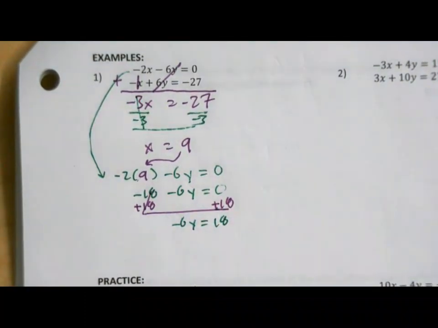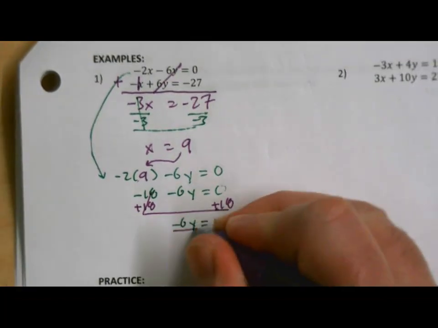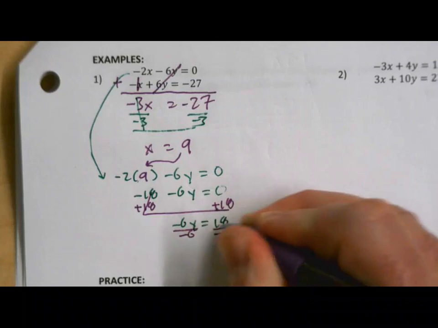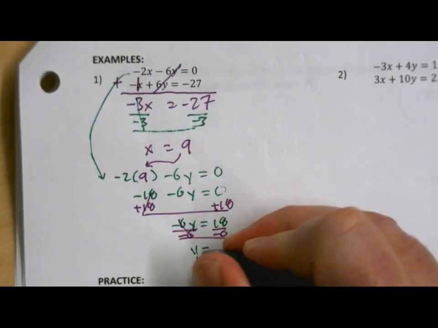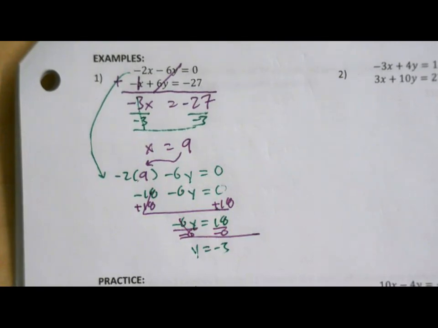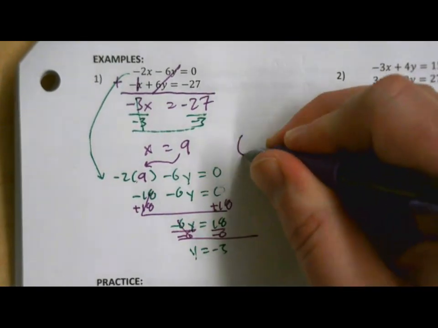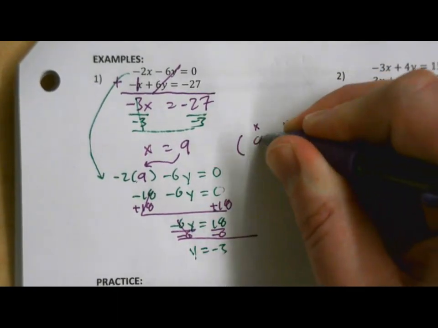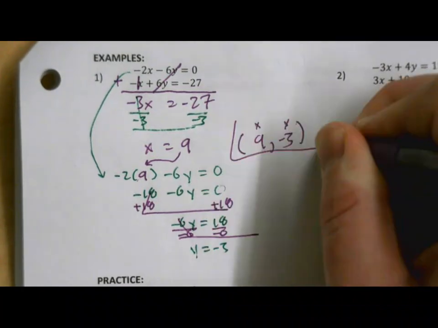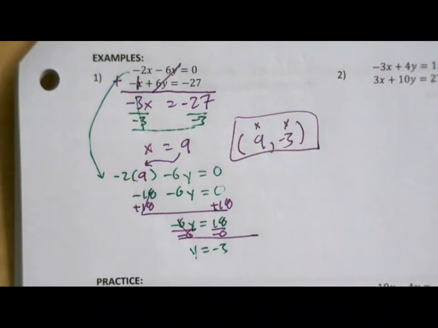And one more step to get y by itself. We'll divide by negative 6. And we'll get y equals negative 3. So we got our x, we got our y. Our final solution then would be, let's see, I want my x first and then my y. So 9 comma negative 3. And that is elimination.